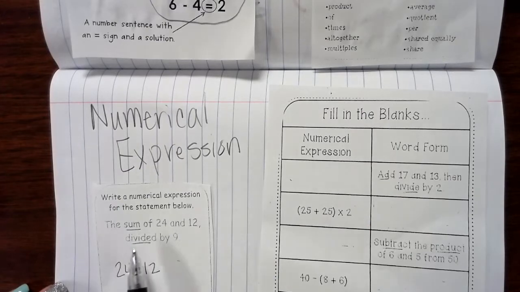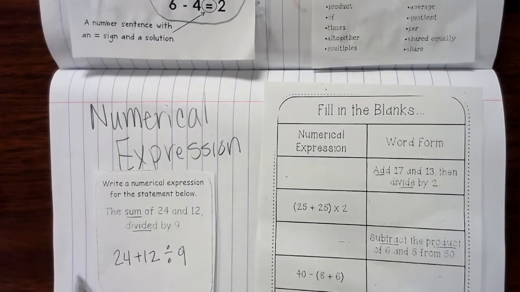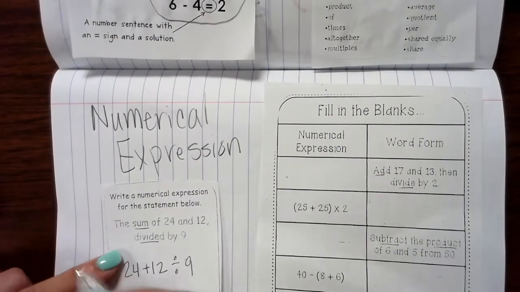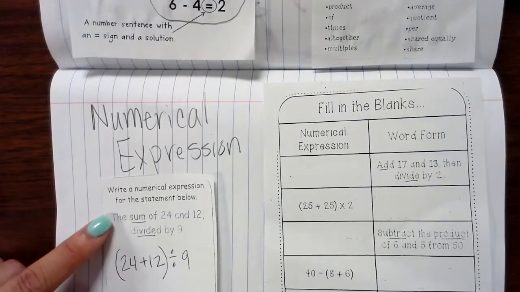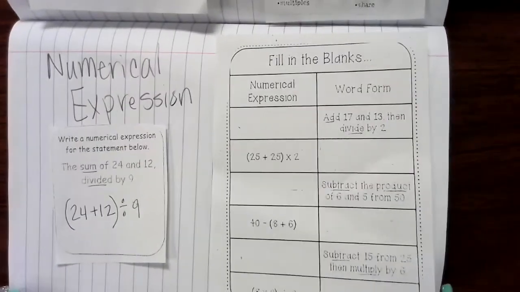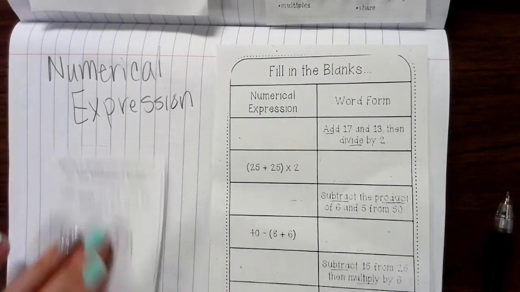And then divided by, well, I know divided means I'm doing division, by 9. Well, here's the deal. If I follow PEMDAS, I know that I would divide first, but I want to do the sum first. So I've got to put that in parentheses to make that really happen. Okay, very good. All right, so you'll glue that in.